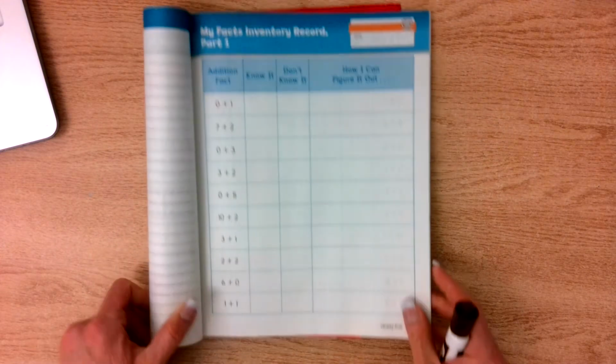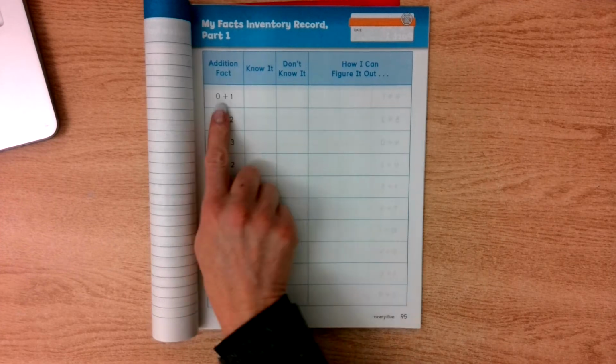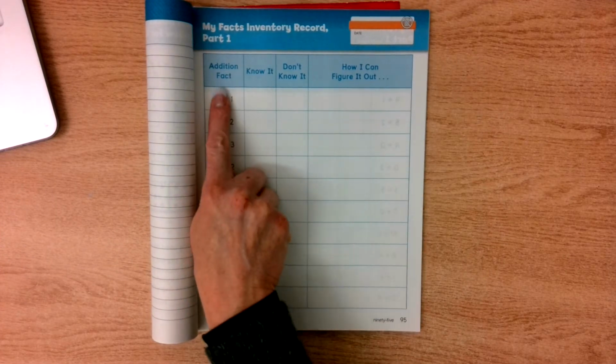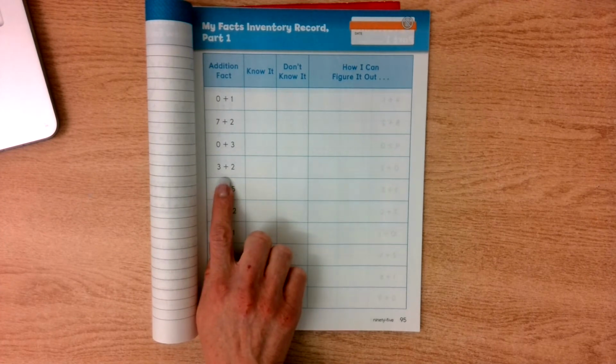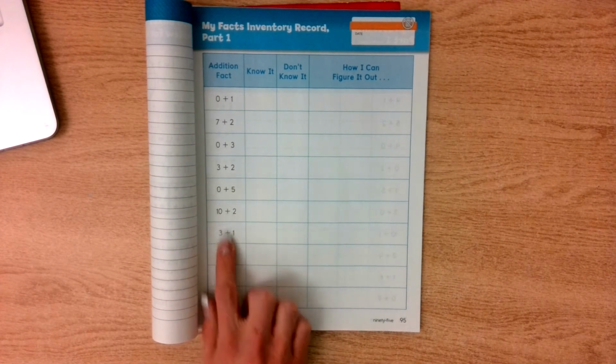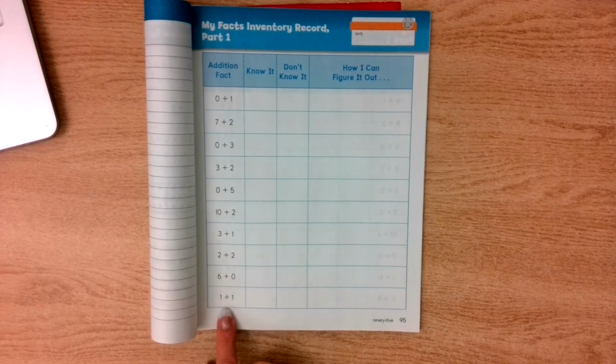So now, moving right along, let's talk about addition facts. So addition facts are 2 numbers from 0 to 10 and their sum. So if you turn to page 95 in your student notebook, these are some examples of addition facts. Okay? These are the addition facts over here. It says addition facts. 0 plus 1, 7 plus 2, 0 plus 3, 3 plus 2, 0 plus 5, 10 plus 2, 3 plus 1, 2 plus 2, 6 plus 0, and 1 plus 1.